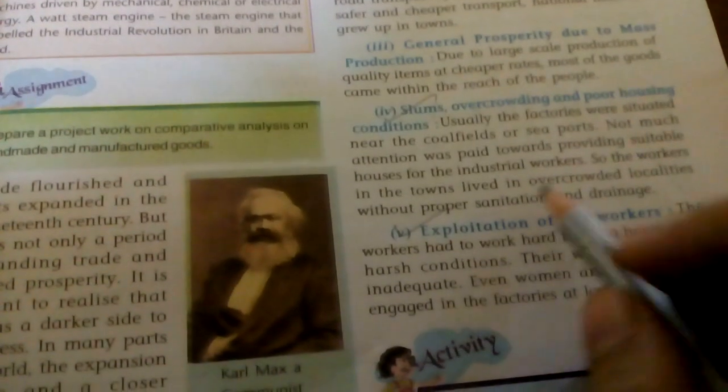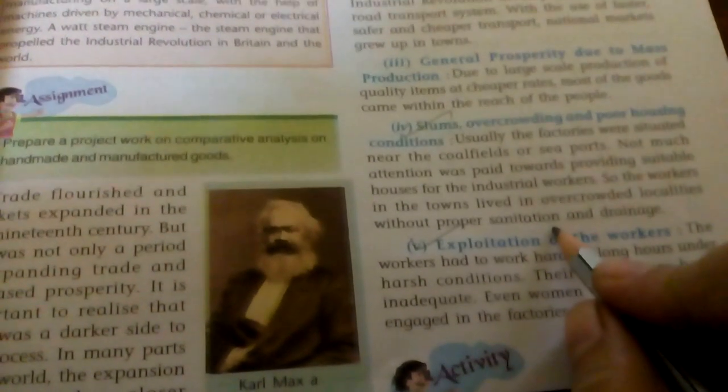Now, the negative impact of urbanization is slums, overcrowding and poor housing conditions. Near the factories, the people, these factory workers, were living in very unhealthy conditions, without any proper sanitation or drainage system.